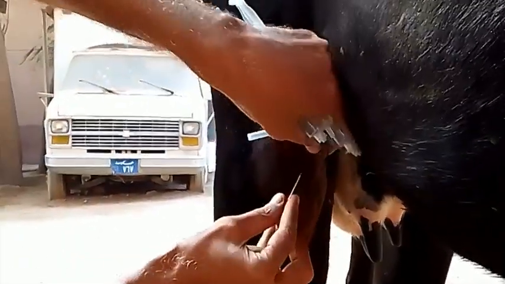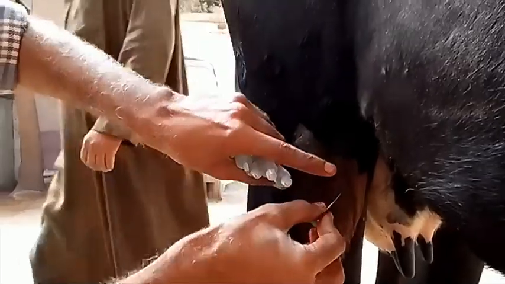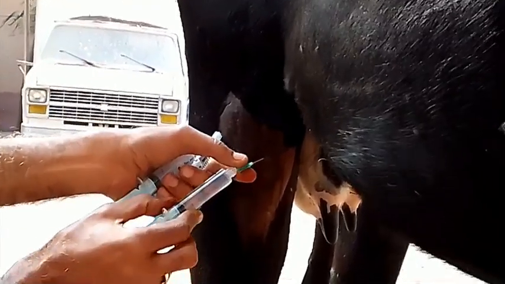After disinfection of the surgery site, we make local infiltration analgesia by injecting lidocaine HCl subcutaneously and in the V-shaped space between the middle and medial patellar ligaments.